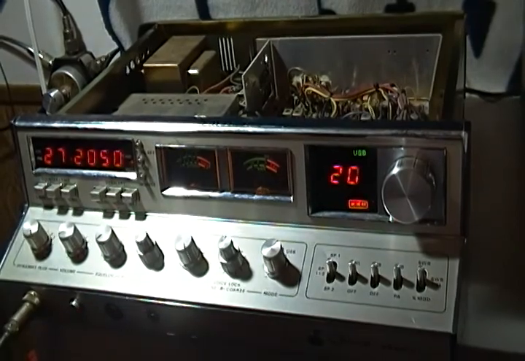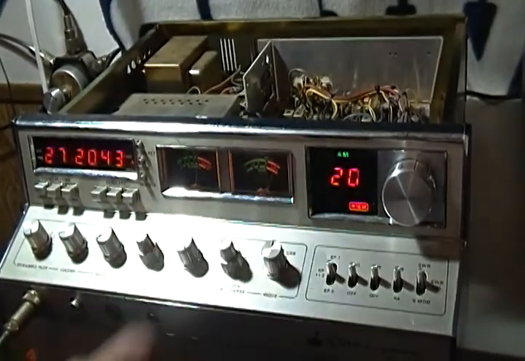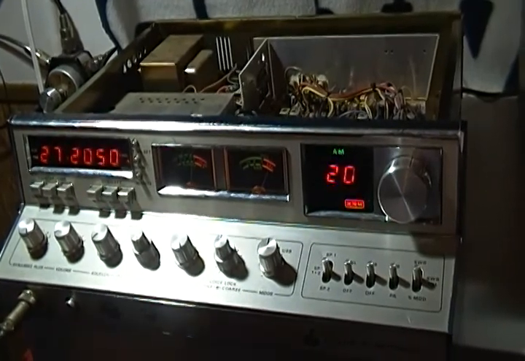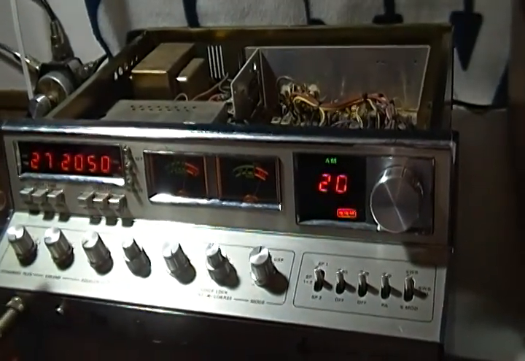As you can see, both needles are moving. Now we will be going back to AM. This concludes the front of the radio as far as knobs and switches.